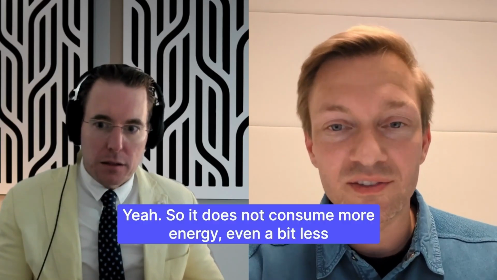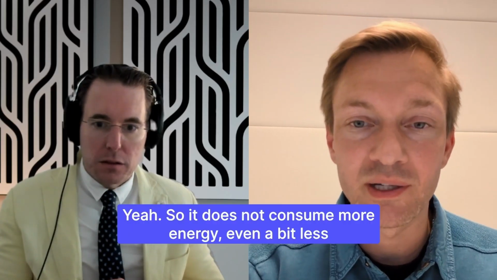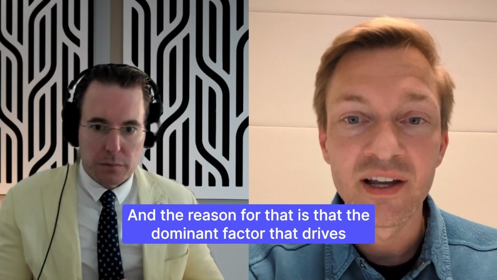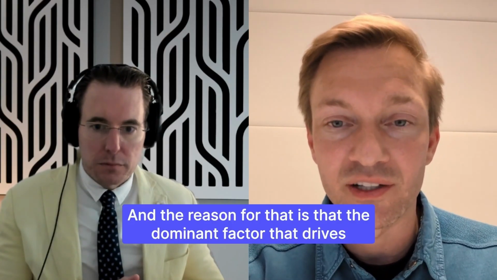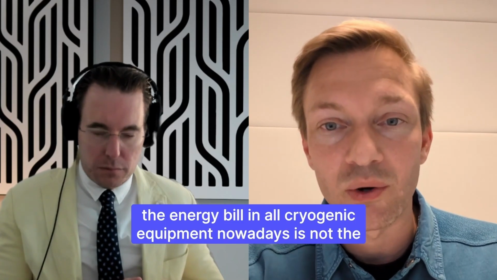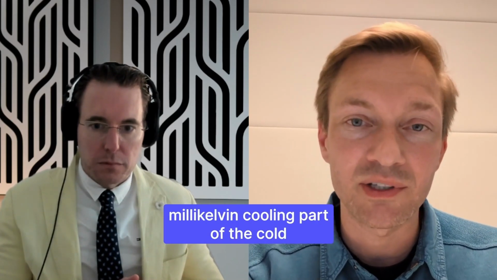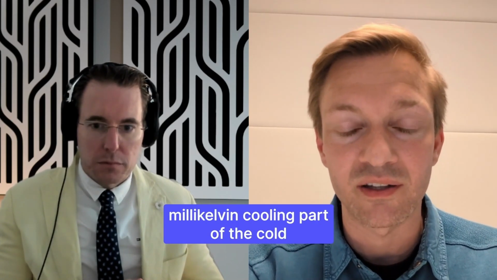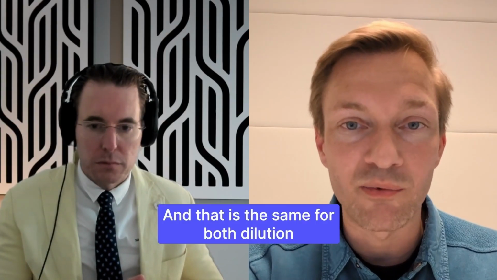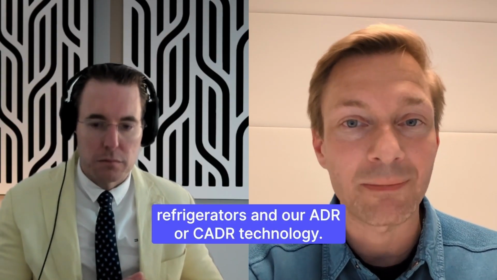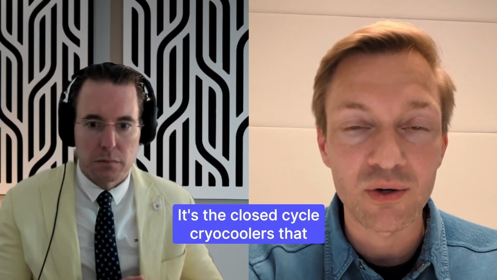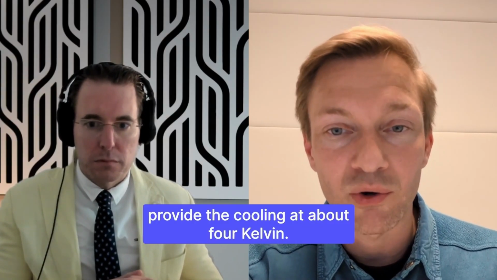Yeah, so it does not consume more energy, even a bit less compared to dilution refrigerators. And the reason for that is that the dominant factor that drives the energy bill in all cryogenic equipment nowadays is not the millikelvin cooling part of the cold chain, but actually the pre-cooling. And that is the same for both dilution refrigerators and our ADR or CADR technology. It's the closed cycle cryocoolers that provide the cooling at about 4 Kelvin.